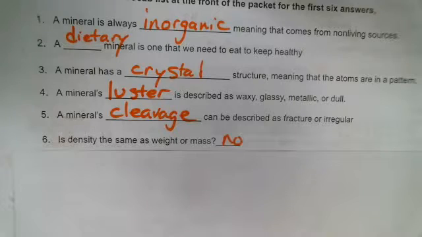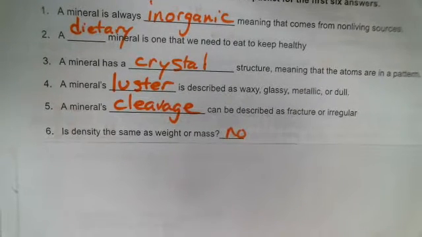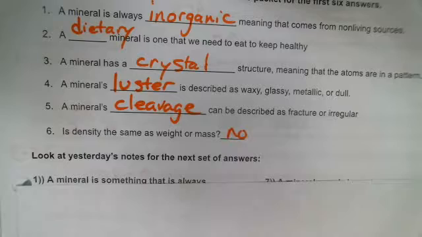Number 6. Is density the same thing as weight or mass? No. In fact, density and weight and mass are all referring to different things. Mass is merely how much stuff is in an object. Weight is how much the force of gravity is when it acts on that object. And density is how closely together the atoms are packed, how much matter is in each cube of the object, in other words. So all 3 are distinctly different things, yet a lot of people get those mixed up, and sometimes it gets confusing. Okay, notes.